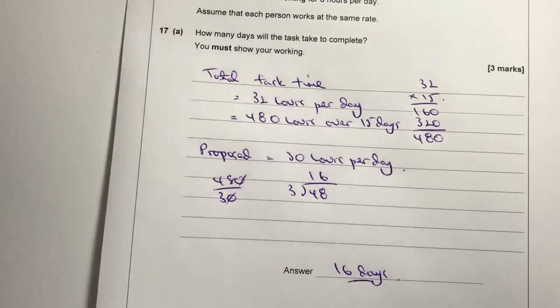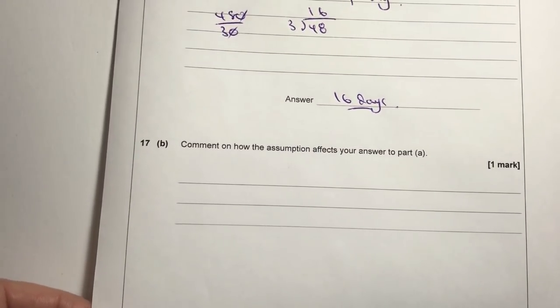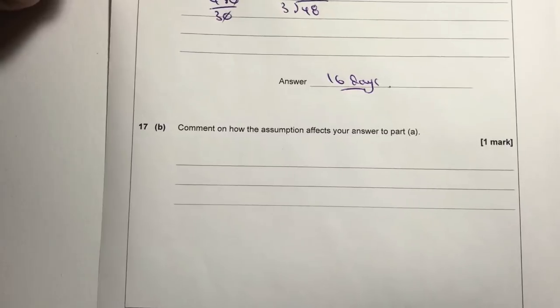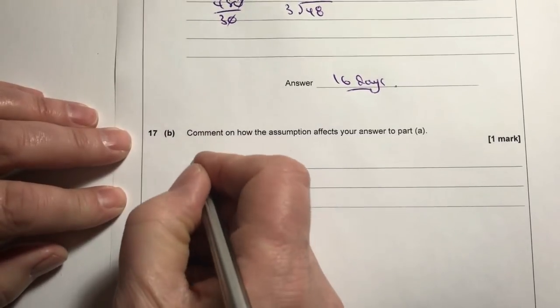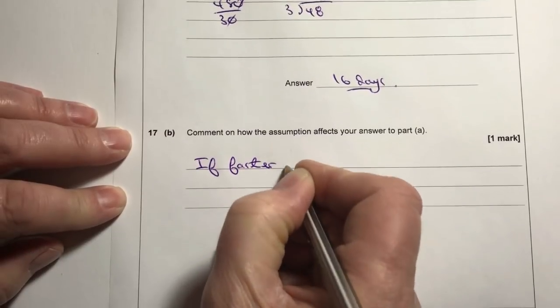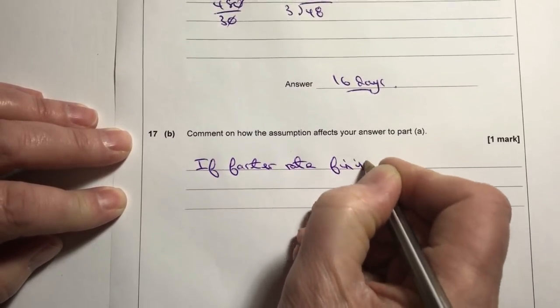Okay, so usually with these sorts of questions there's an extra 1 mark if you can comment on it. So I guess a comment on how my assumption affects your answer to part A, I would say something like, if one person works at a faster rate, they can finish quicker.